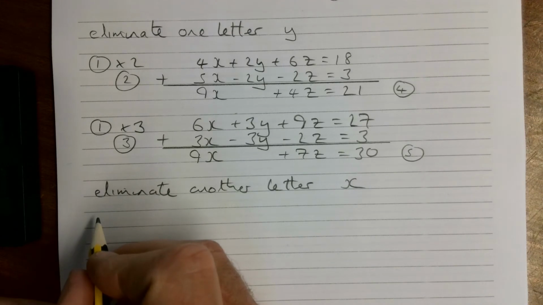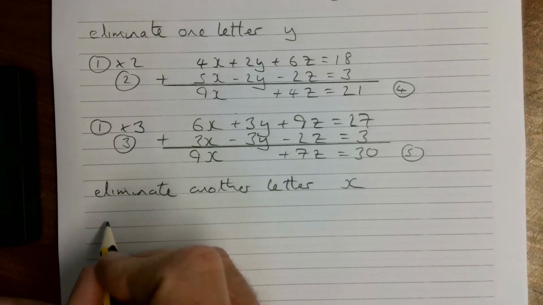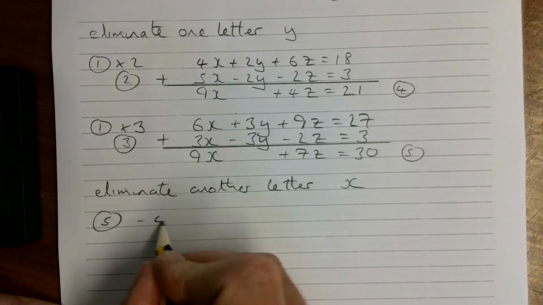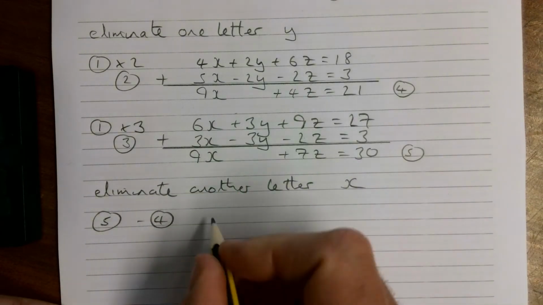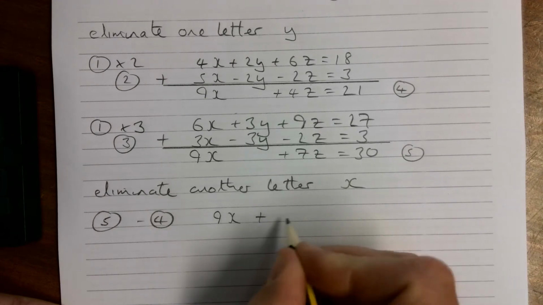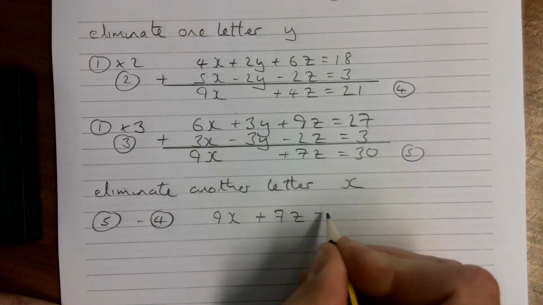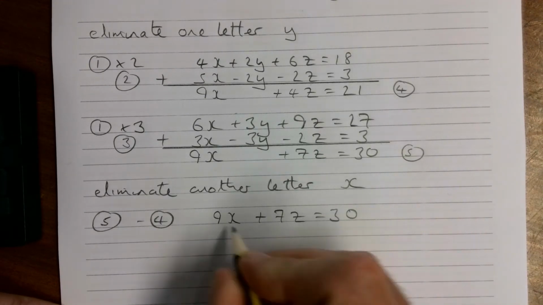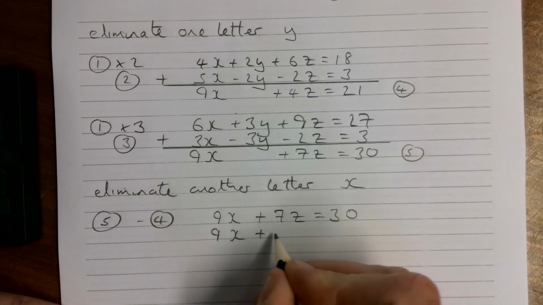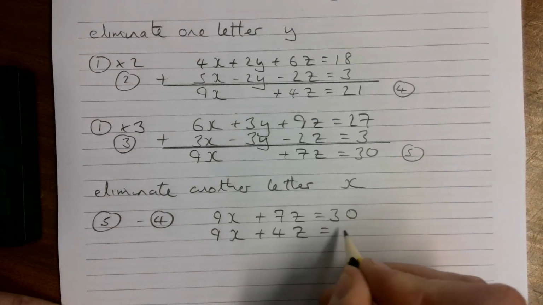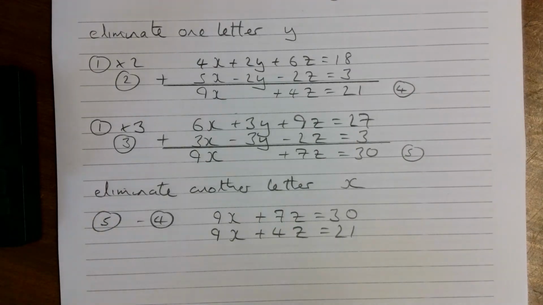So we're going to do 4 take away 5. In fact, you know what I'm going to do? 5 take away 4 in this case. 5 take away 4. So equation 5 is 9x plus 7z equals 30. And then 9x plus 4z equals 21.